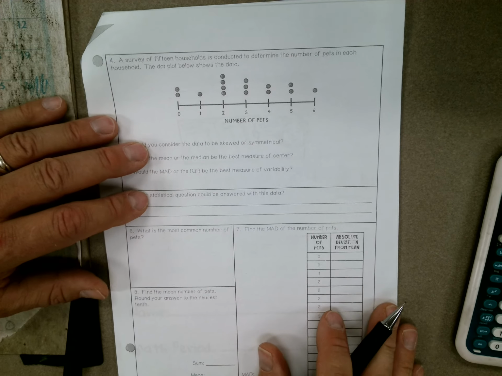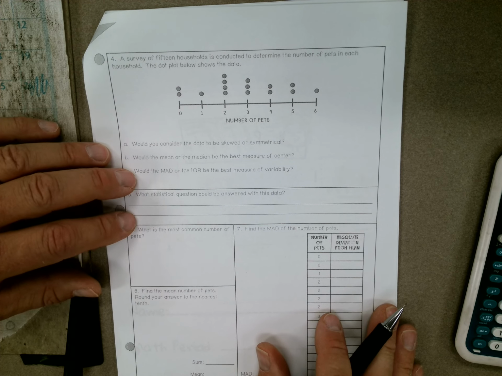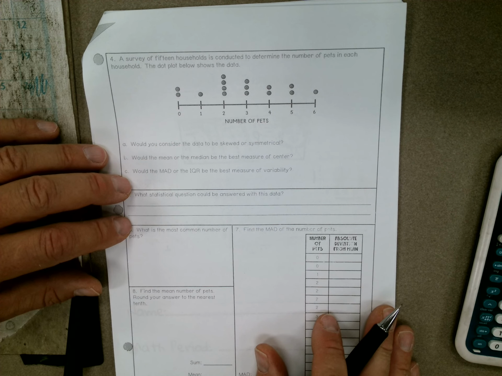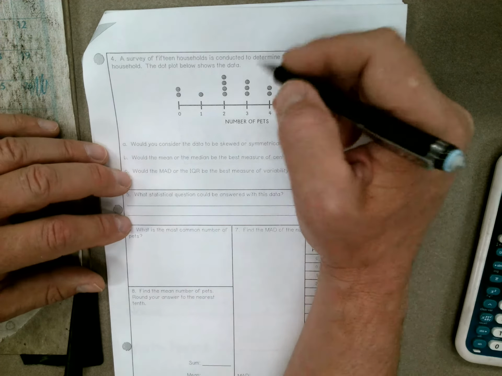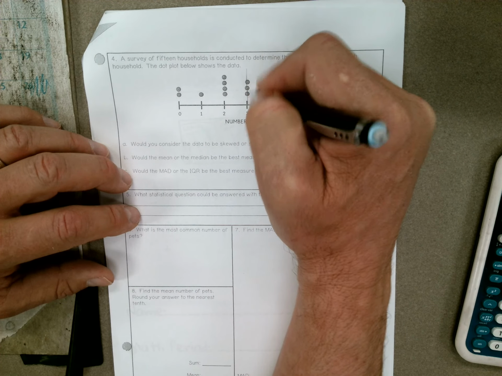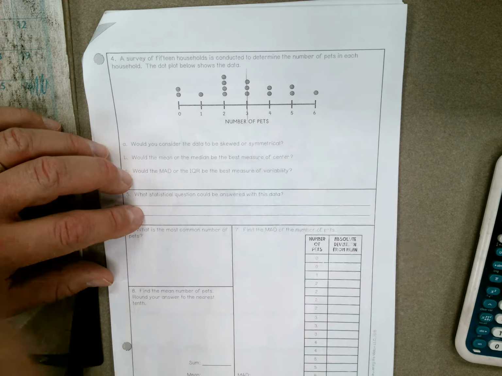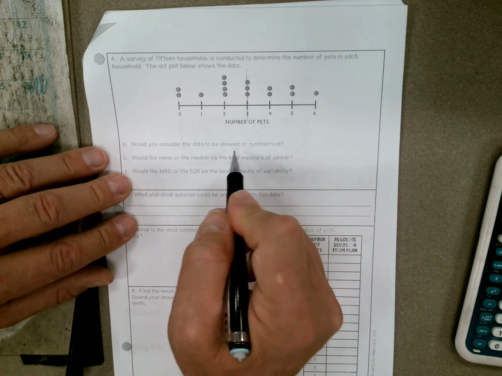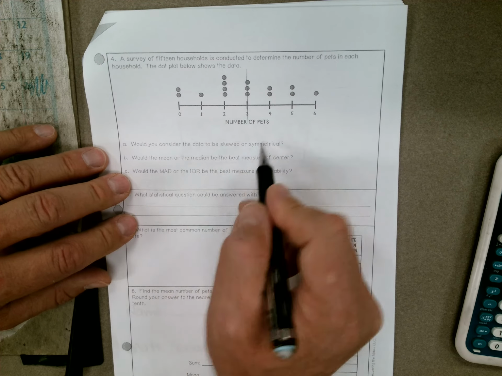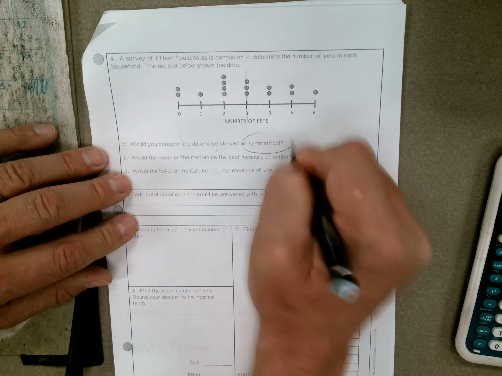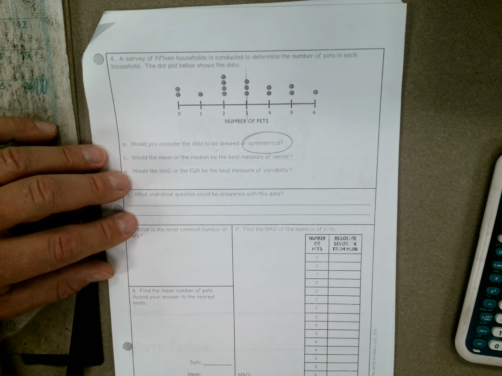All right, we're rolling right along. Next one is the dot plot. We're analyzing the dot plot. Would you consider this skewed or symmetrical? Well, I wouldn't consider it skewed for sure. But let's take a look here and see if we drew this kind of right in here, does this kind of look like this? I would say it's more symmetrical than skewed. I would say neither, but if I have to choose between the two, I'm going with symmetrical there.